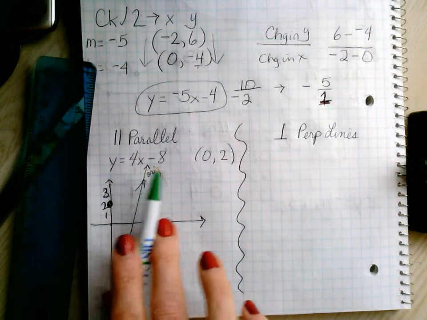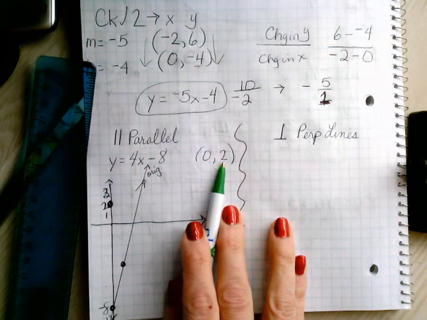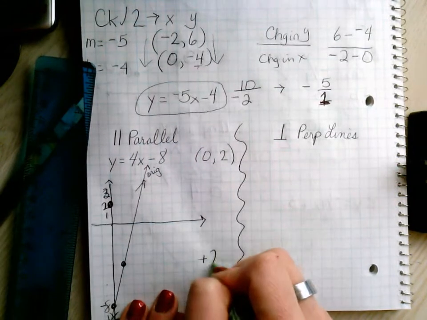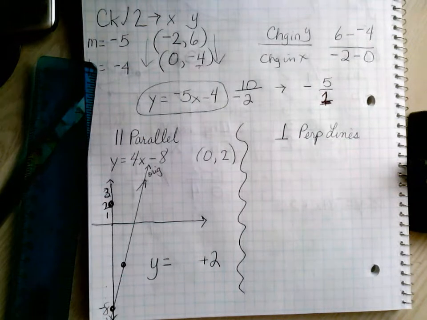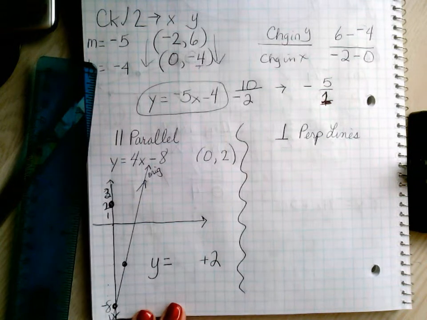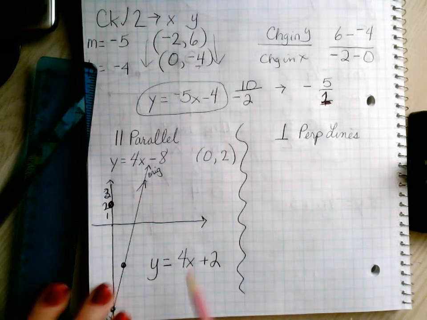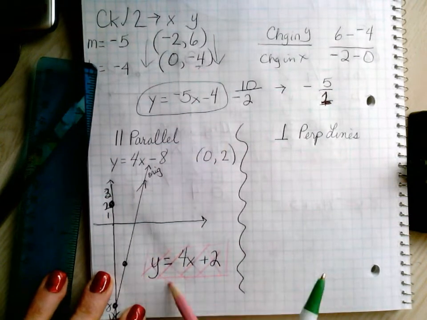Philip, instead of a -8, what's the y-intercept I want? So what should I put for the b value? 2, awesome, +2. In order for a line to be parallel, it has to be the same slope. What's the slope of the original line? So what should the slope of the parallel line be? So what should I write as my m value? There's your new equation. Okay, this is your new equation.